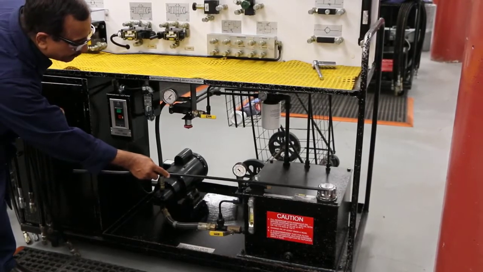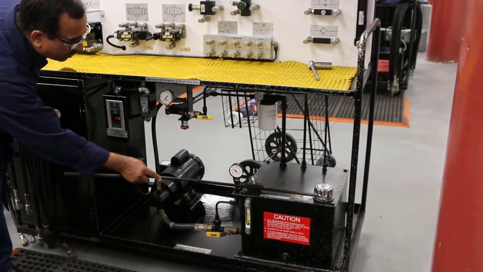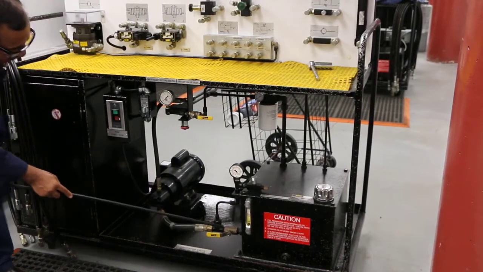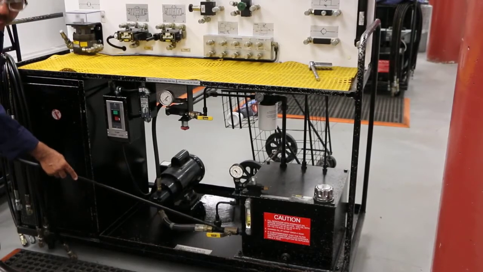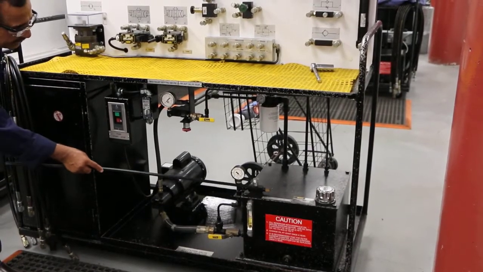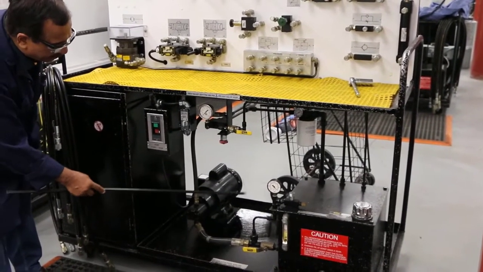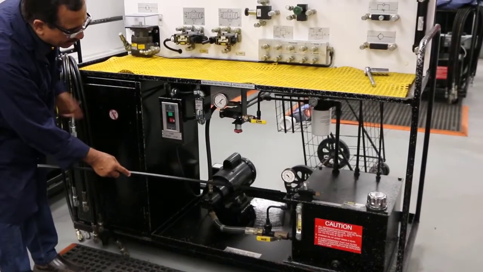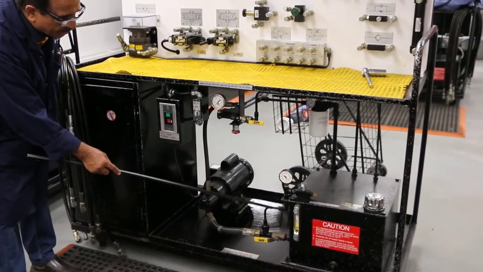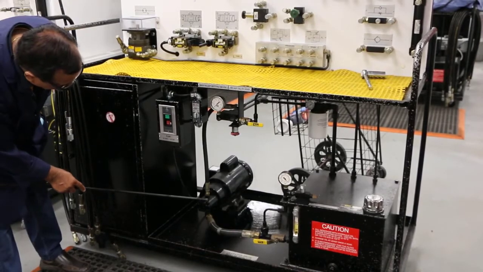And this is the fill cap here. So when the oil level goes down, you fill the oil from here. And this is a normally shut-off valve. We call it a cavitation valve that you'll never see in industry. And this is an aeration valve that allows the air to go into the pump that you will also never see in industry. These are done purposely because it's a trainer so that you can see the effect of cavitation and aeration.